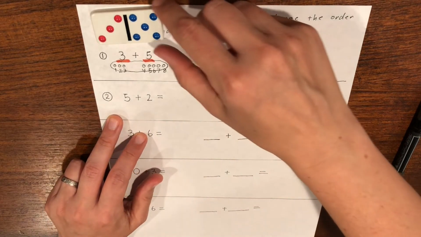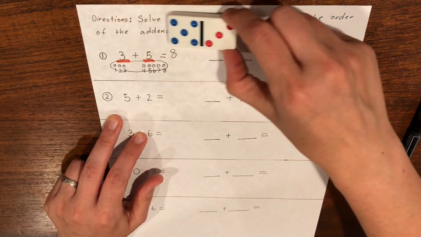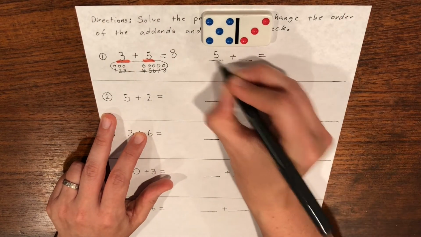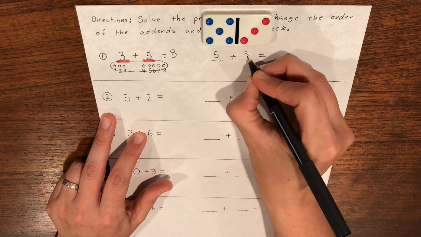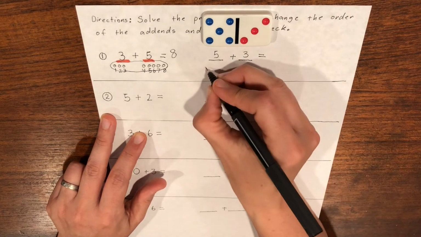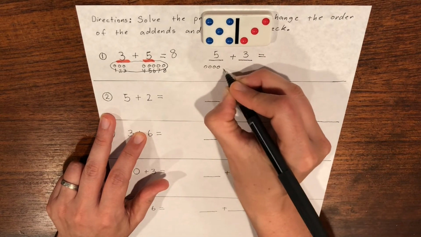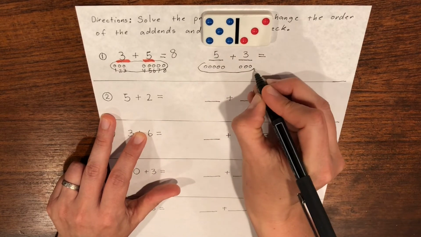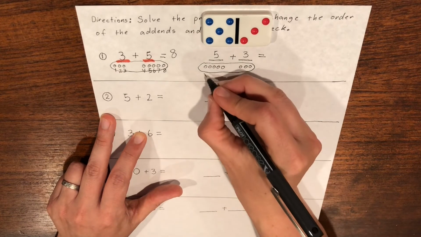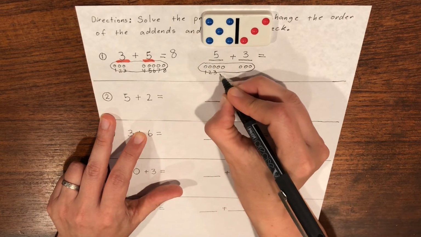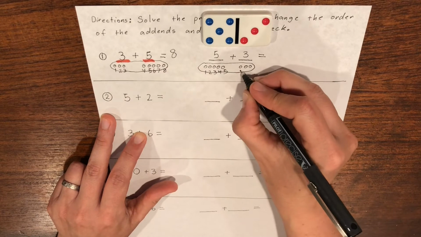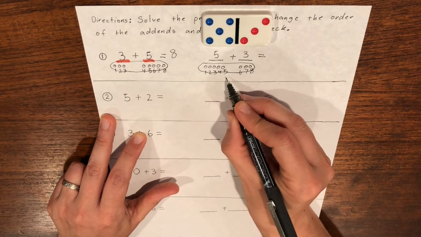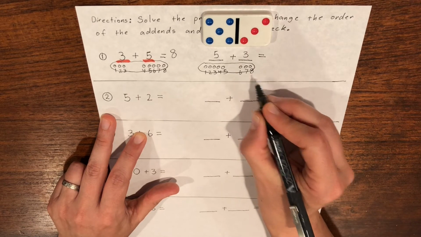So my friends, I'm just going to use the domino to model it. I'm just going to spin my domino around. So my new number sentence is going to be 5 plus 3. And then I've just got to draw a quick pick. 1, 2, 3, 4, 5, 1, 2, 3. And we're going to circle it and put it together. Let's count it up. 1, 2, 3, 4, 5, 6, 7, 8.